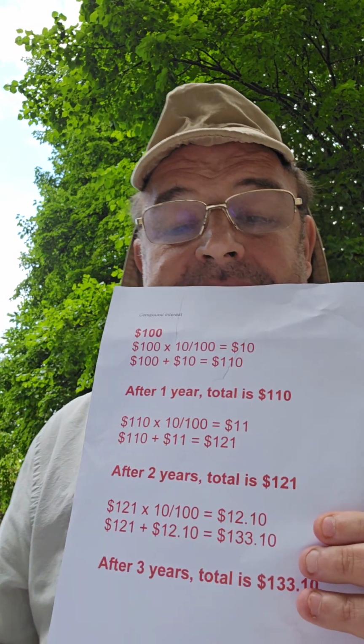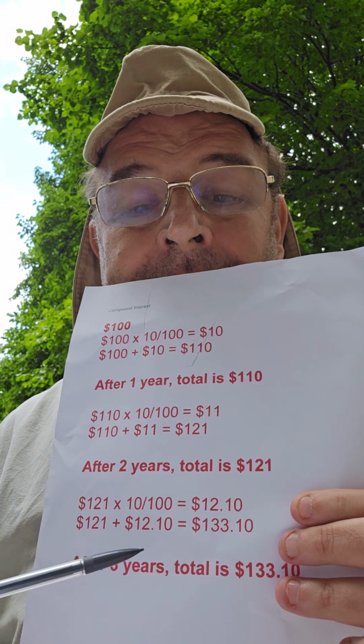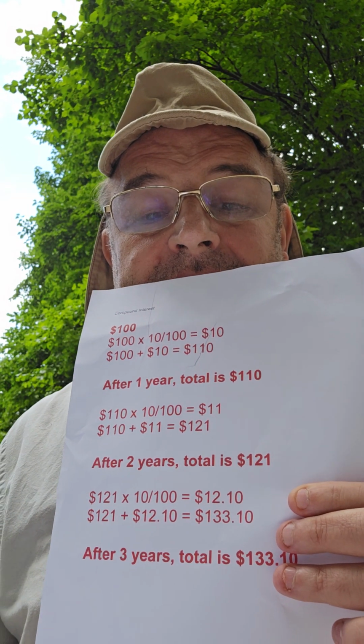Now at the end of the 2 years, you're sitting with $121. By the end of the third year, they take 121 times 10 over 100, and you get $12.10. That 121, we add on $12.10. That's $133.10. So $100 for 3 years at 10% compounded annually is $133.10. That's the slower method, and I've made it 3 years for obvious reasons. If I did it 9 years, I'd be sitting here a long time. So that's the first introduction to compound interest.